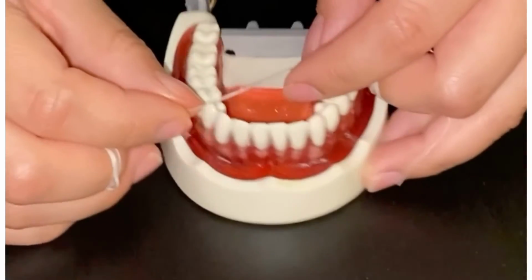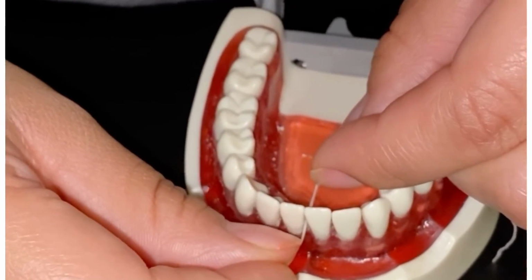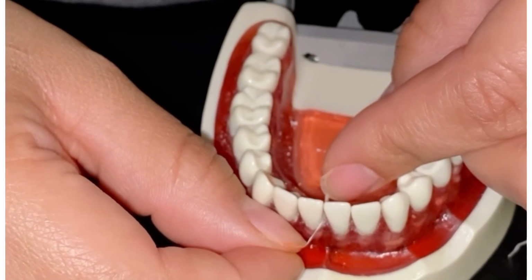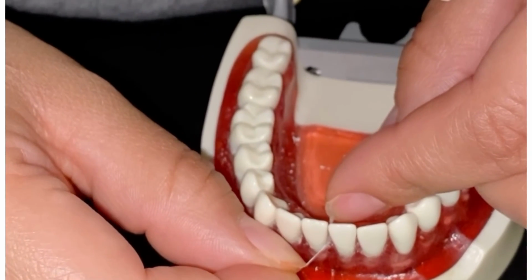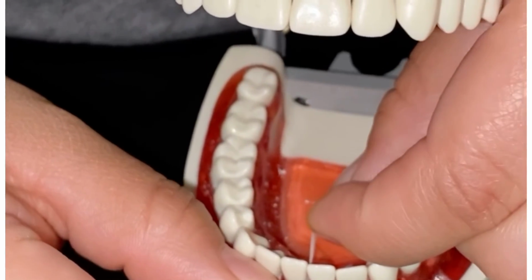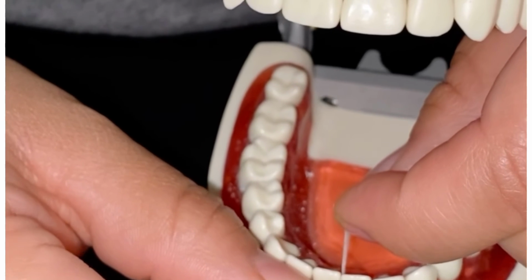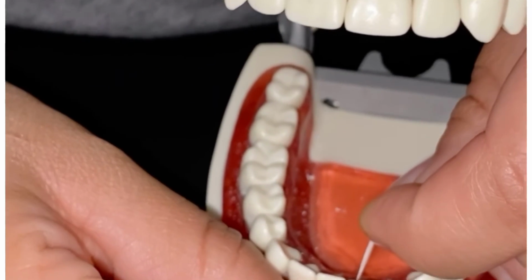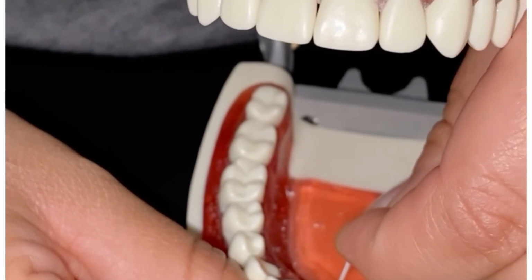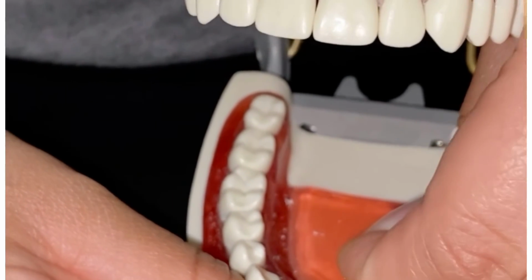When inserting the floss, you want to do it slowly. And then you want to curve the floss around the tooth in a C shape, and also make sure you go beneath the gums and slide it up and down. Next up, you're going to do the same thing for the other side. Hug the tooth in a C shape and go up and down all the way beneath the gums.